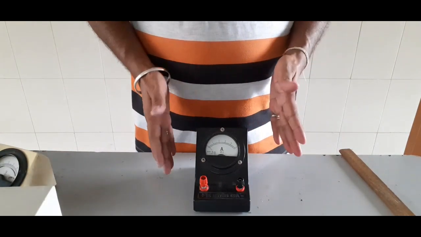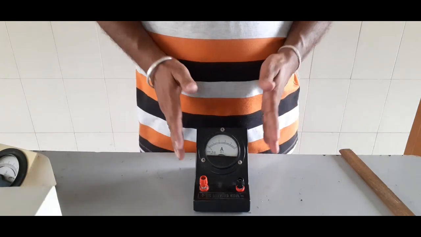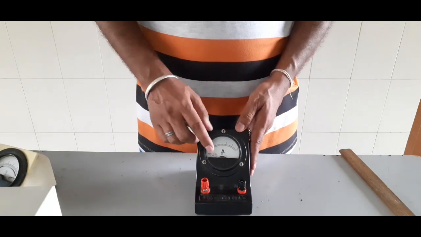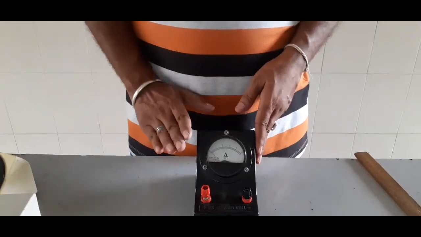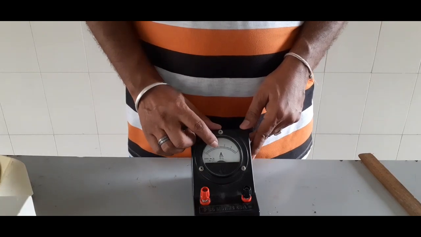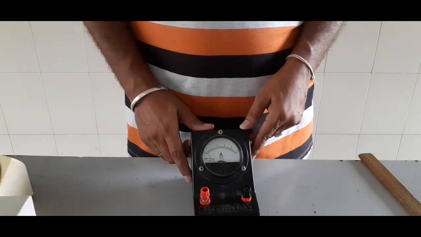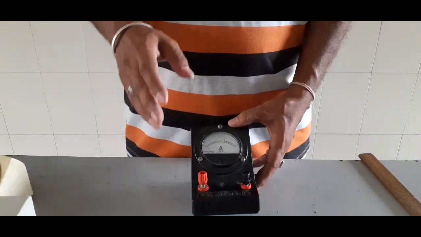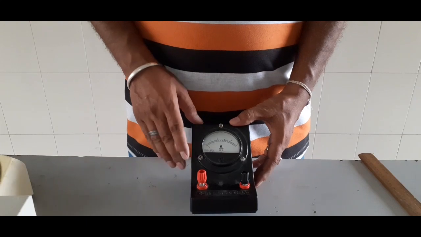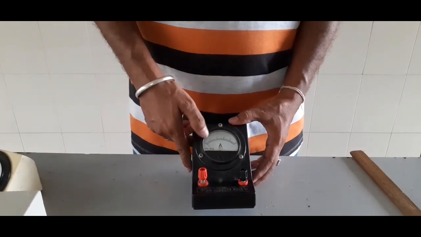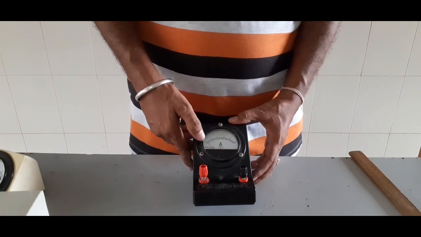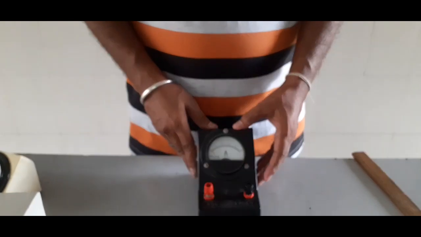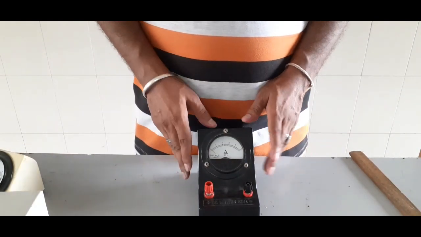Then next we have the ammeter. Ammeter means the device which is used to measure the electric current. You can guess which device this is. Here you see A is mentioned. A stands for ammeter, and it also has a scale. Before using any equipment, students, we have to find the least count, and in this case we have 10 divisions between 0 and 1, so each division is equal to 0.1.